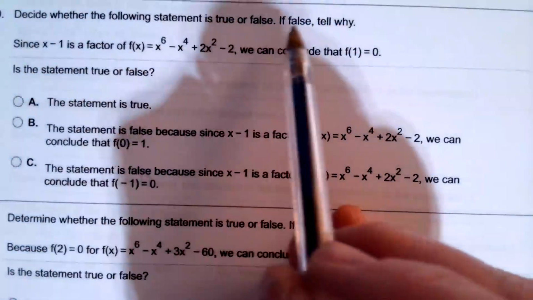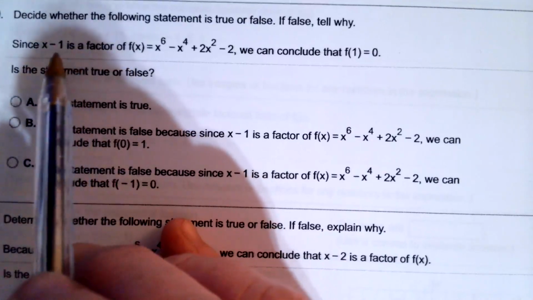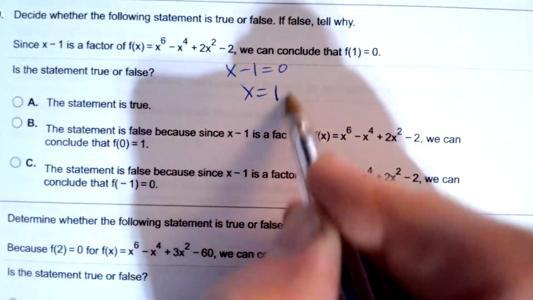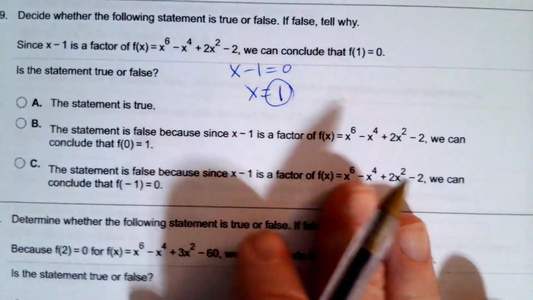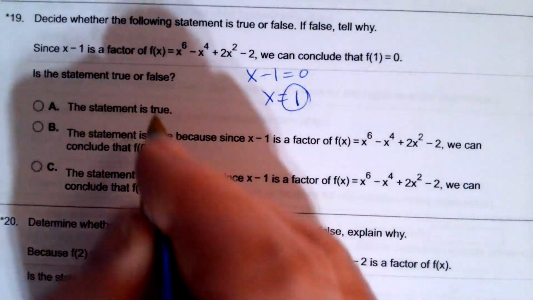Decide whether the following statement is true or false. Yes, if this is a factor, then if you set it equal to 0, that value would indeed make that equal 0. So number 19 is true.